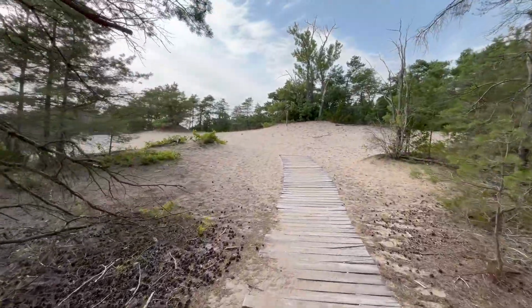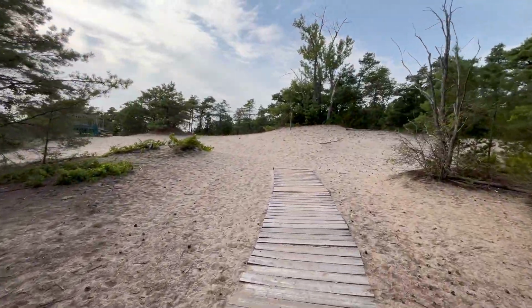All right, I believe we're coming up to a viewpoint here, so we'll get a better view of our marsh.